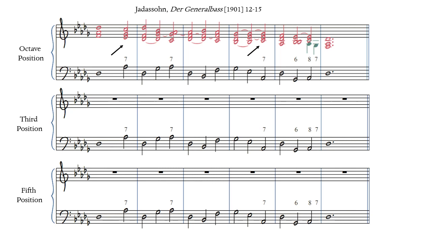The final bass figures 8 and 7 indicate that the chordal 7th should be approached as a passing tone from the octave, indicated by the green quarter notes. Here's what this realization sounds like.